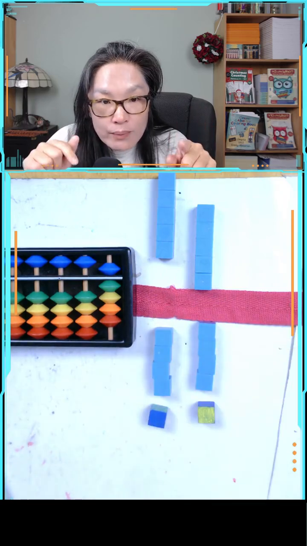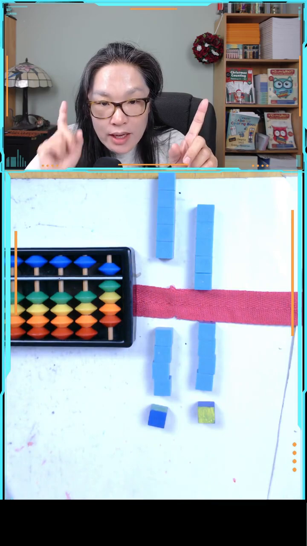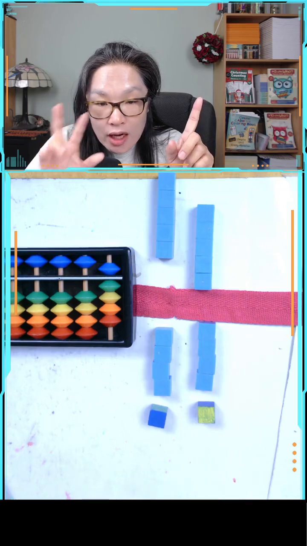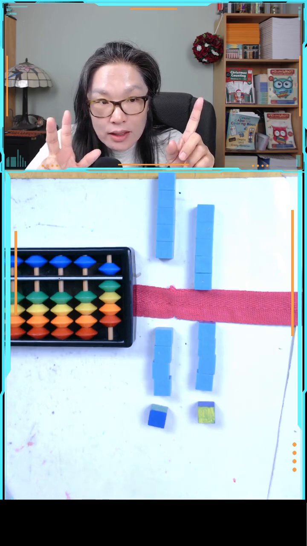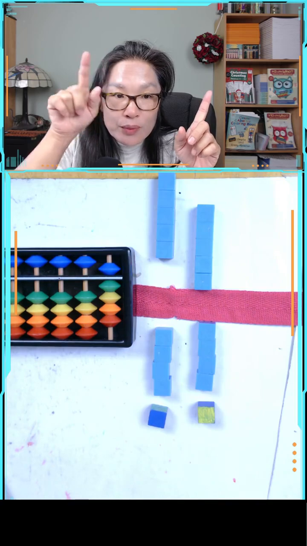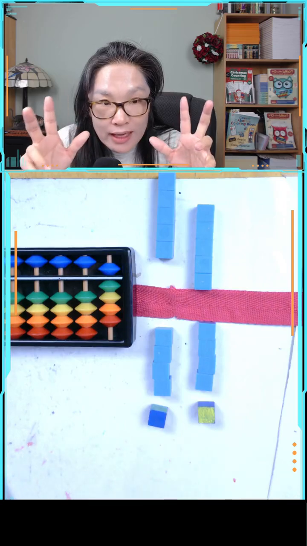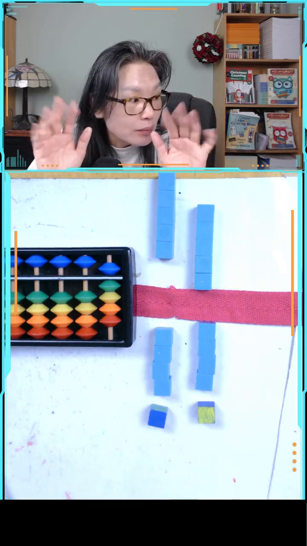If you look in my posts, I reposted. You'll see Chaotic actually redid the abacus. It's one of the reposts that I have. So I have a bunch of people that have modified the abacus or made their own abacus. It is completely up to you.